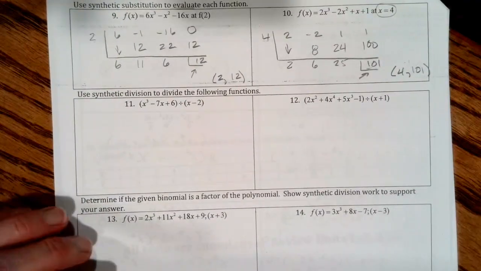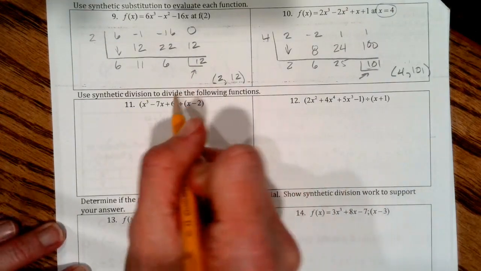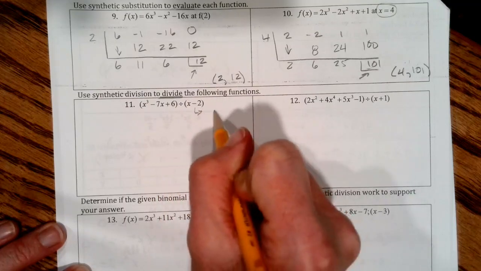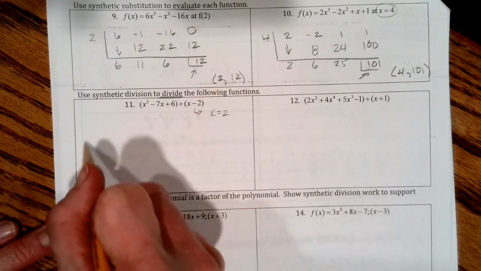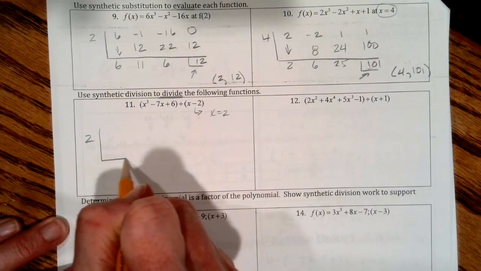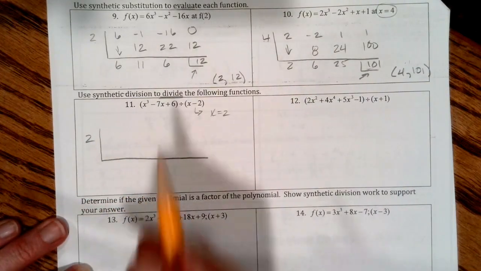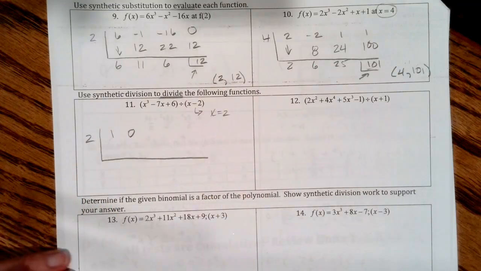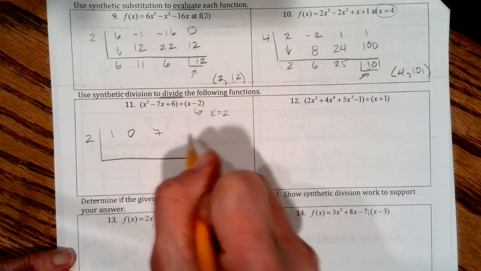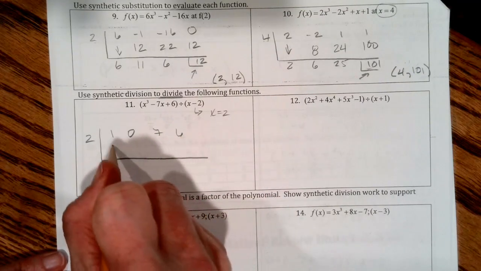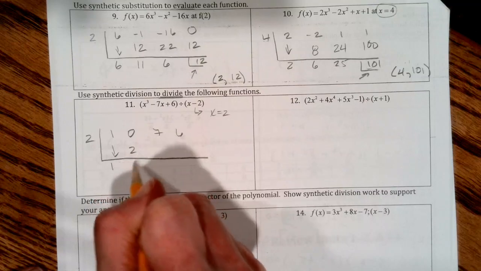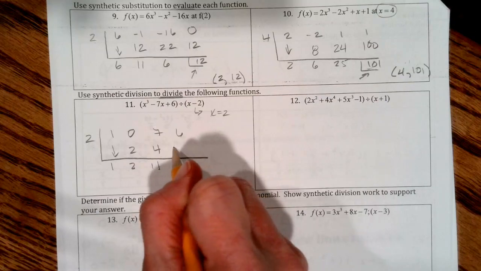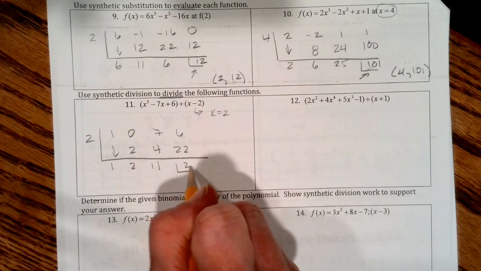All right. Use synthetic division to divide. Here we go. Now I'm dividing. If x minus 2 is my factor, that means that 2 is my solution, and that's what goes in my synthetic box. Here I have x cubed, no x squared, so I need a 0 placeholder, and 7 and 6. So 1 comes down. 2 times 1 is 2. 2 times 2 is 4, 11. 2 times 11 is 22. So I'm left with 28.